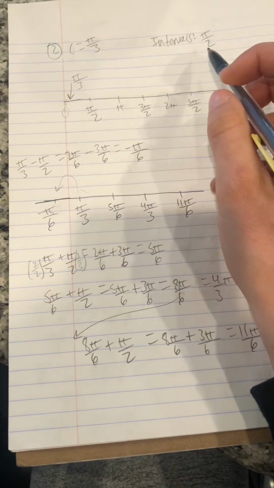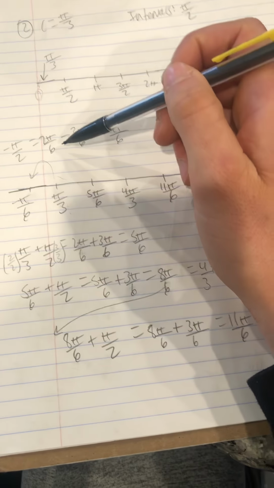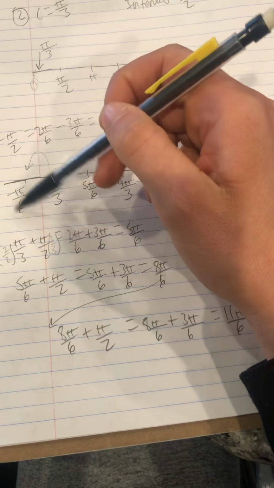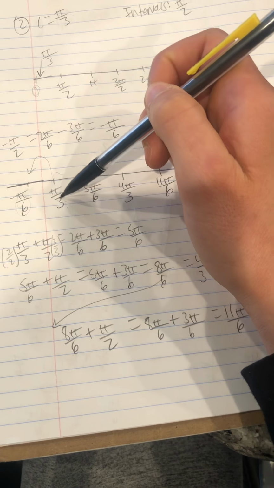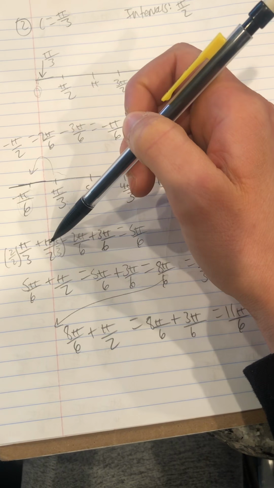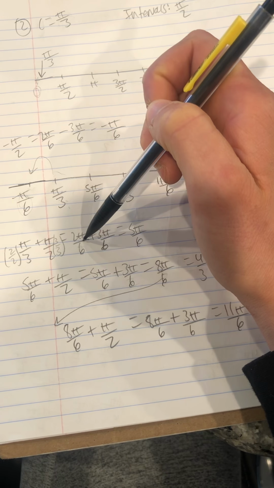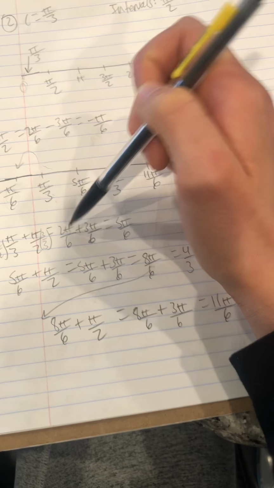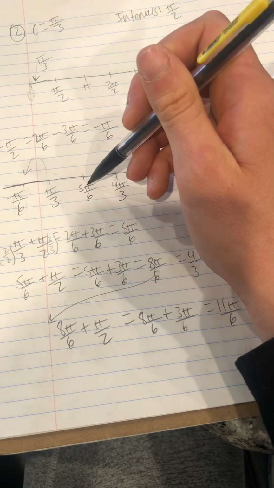And now I know that I'm breaking this up to be pi over 2 intervals. So we are going to add, I'll talk about this in a second, but we're going to just say pi over 3 plus pi over 2. So here we have to find our common denominator. So we have 2 pi over 6 plus 3 pi over 6, which gives me my next point, which is 5 pi over 6 here.